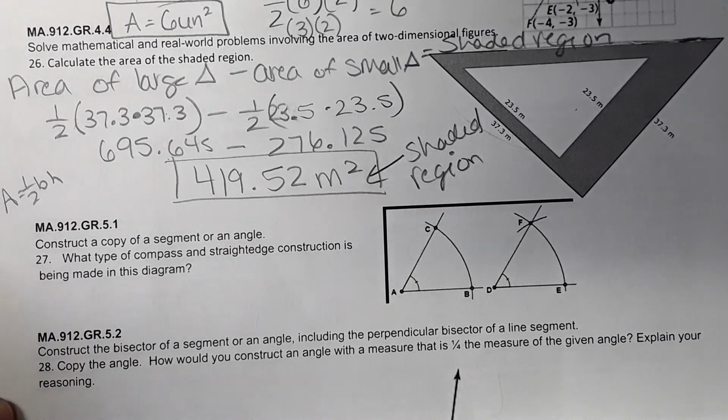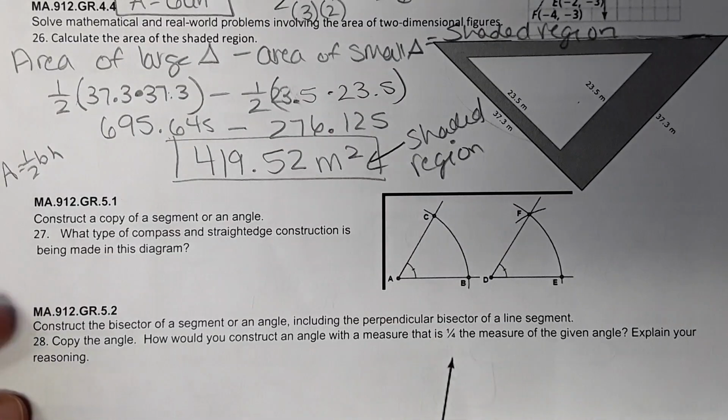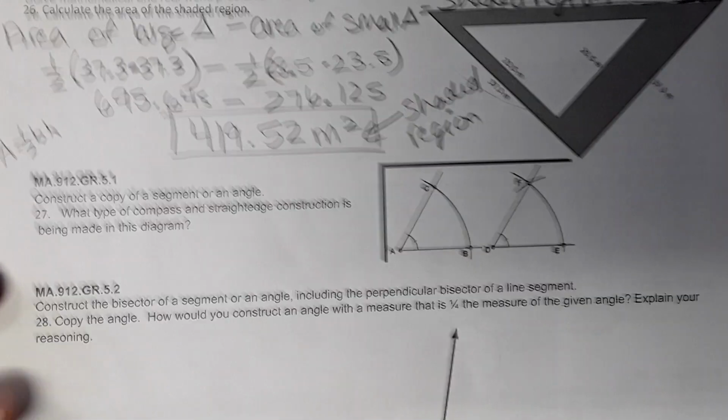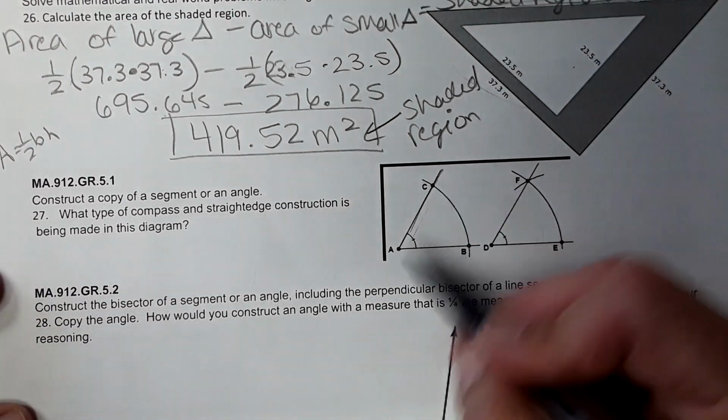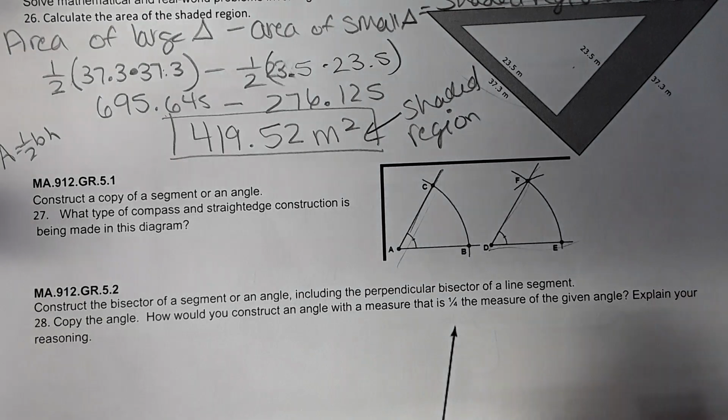Okay, next, what type of compass and straight edge construction is being made in this diagram? Okay, we have the original angle, and then they construct an angle just like it. So, congruent angles.